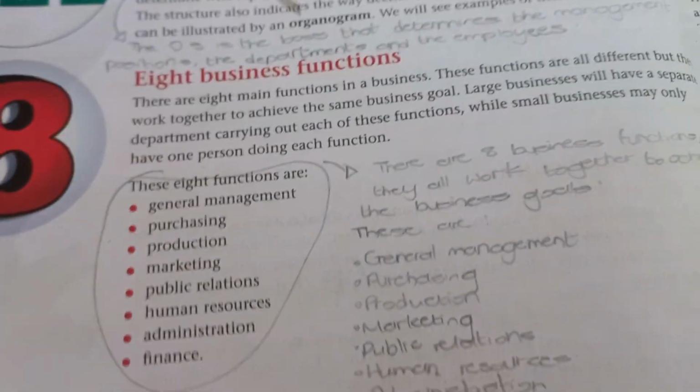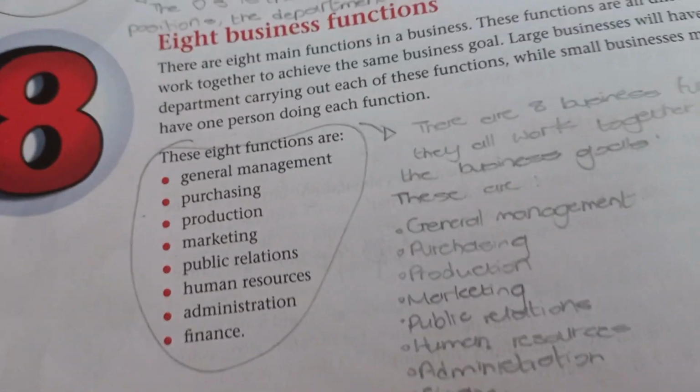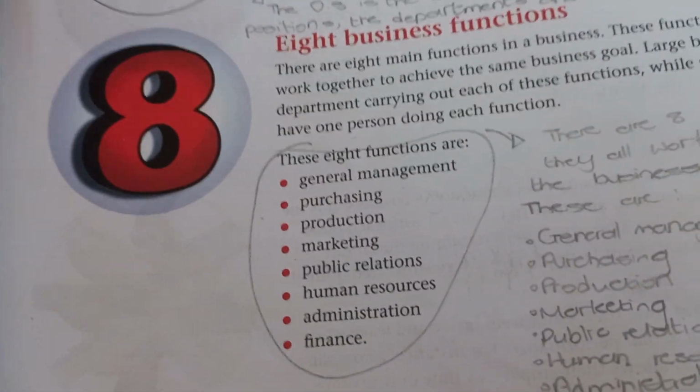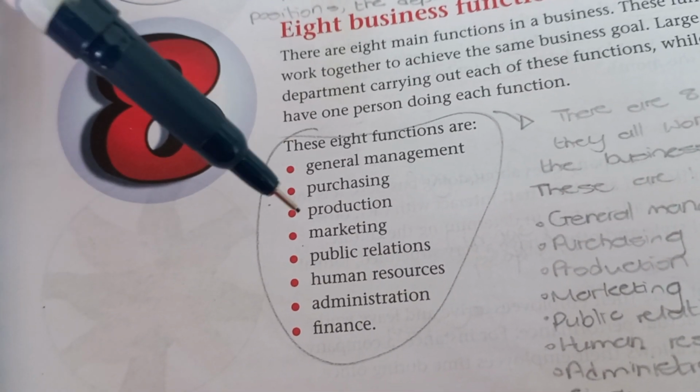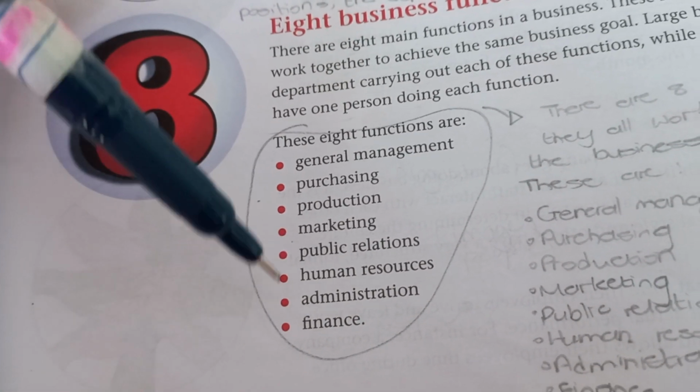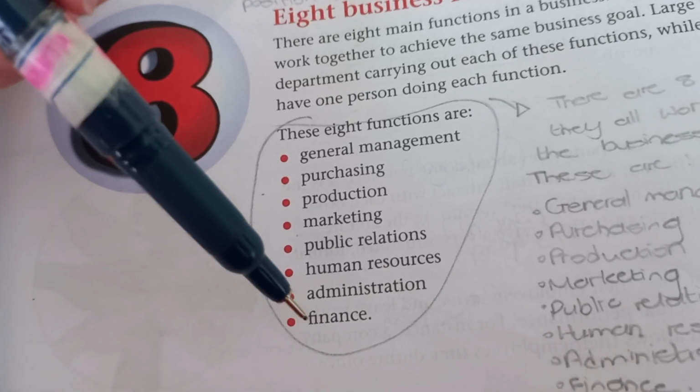Every business is different, so obviously things will be different. You don't need to say that it will be different. You kind of just know that. These 8 functions are general management, purchasing, production, marketing, public relations, human resources, administration, finance.